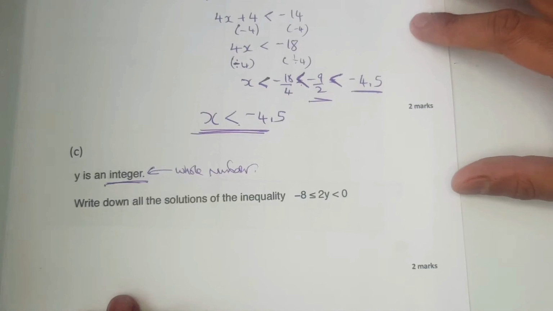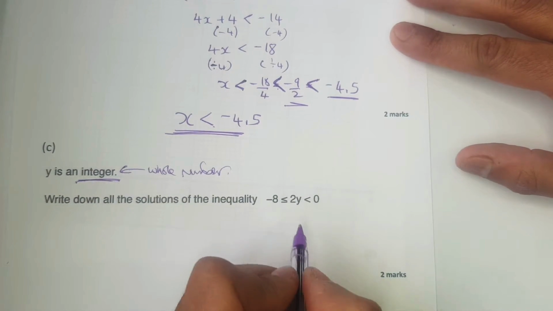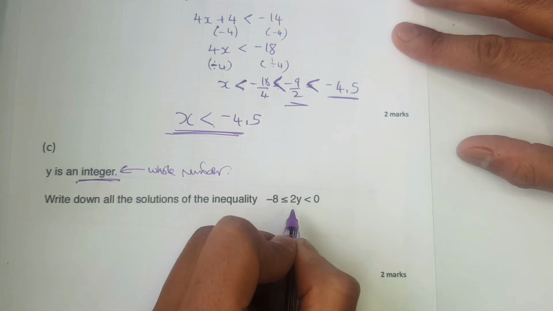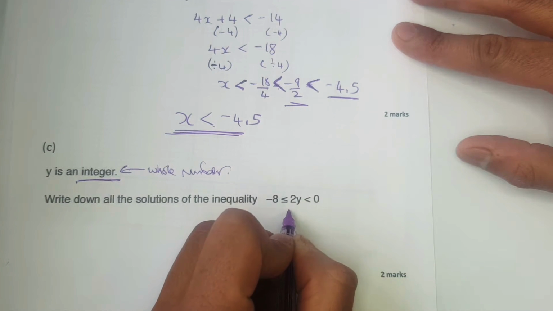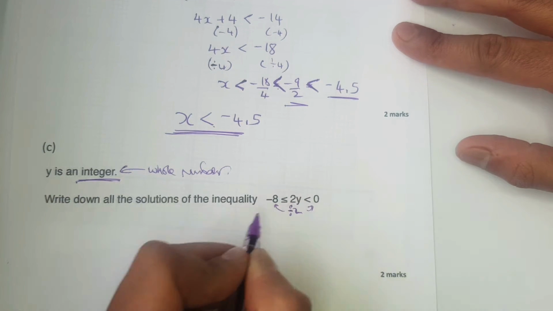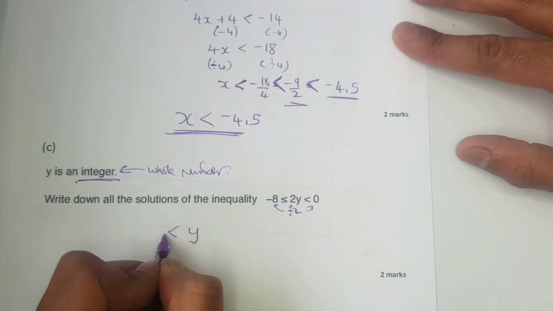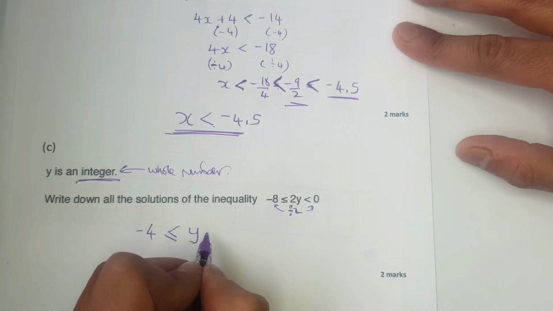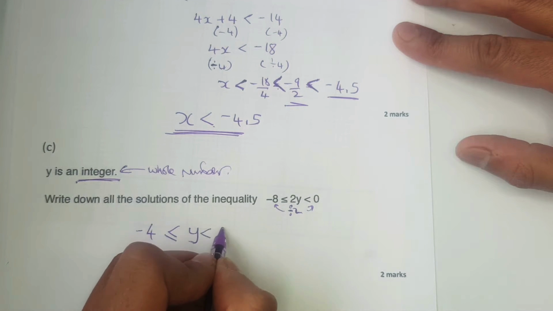Whole number. So write down the solutions for y, so we need to work out what y is and all the numbers in between. Here it says 2y. So in order to get rid of that, let's divide both sides by 2. So we're left with y is greater than or equal to 8 divided by 2, which is minus 4, and 0 divided by 2 is just 0.